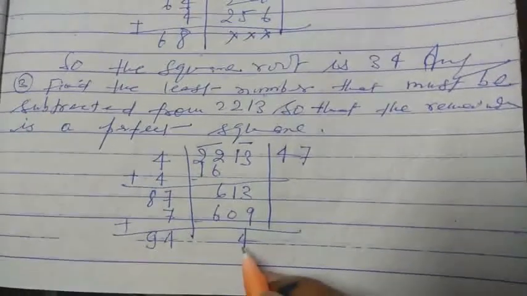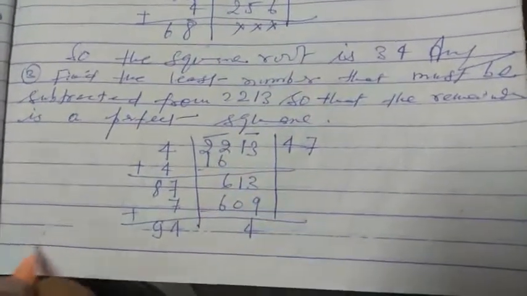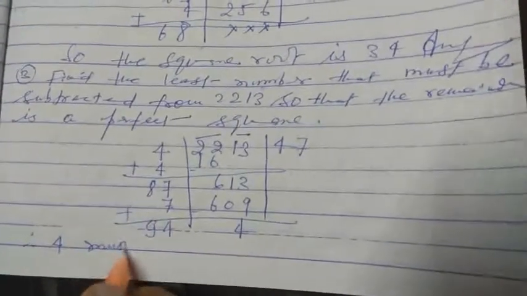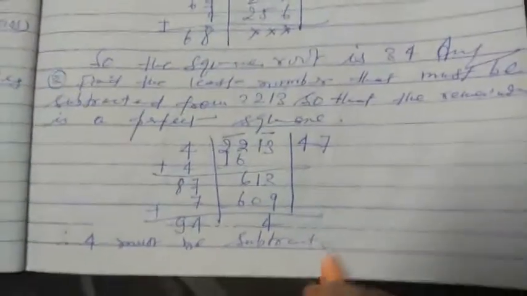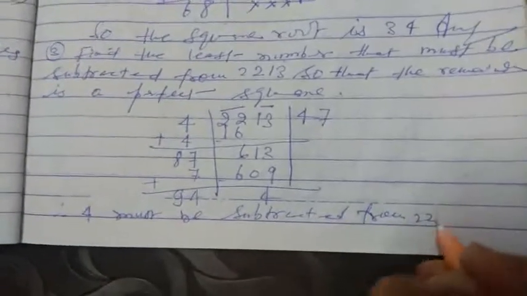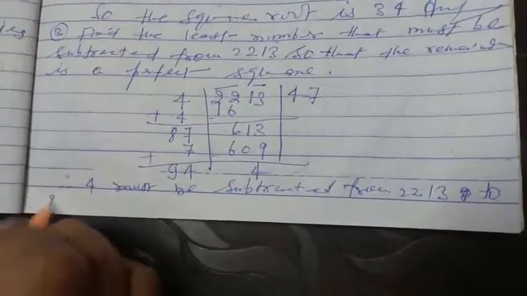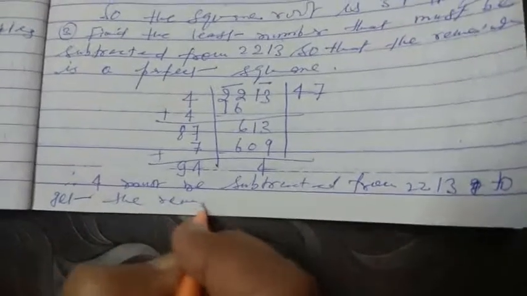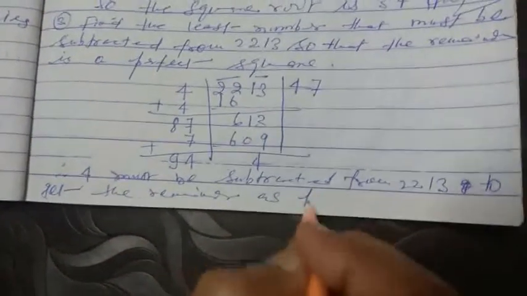So 4 is the remainder. So 4 must be subtracted from the given number. Therefore 4 must be subtracted from 2213 to get the remainder as a perfect square.